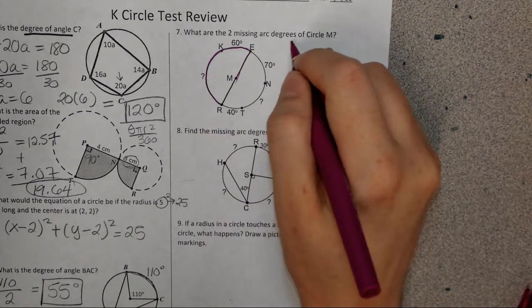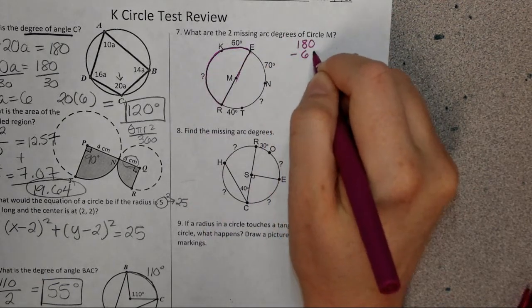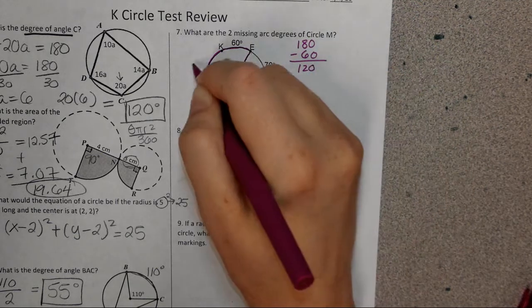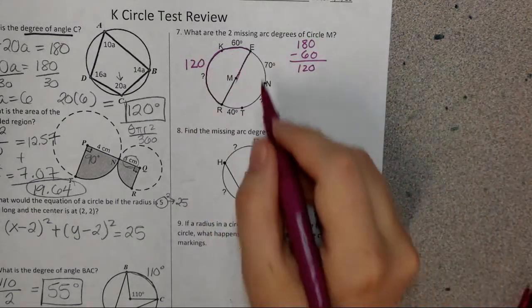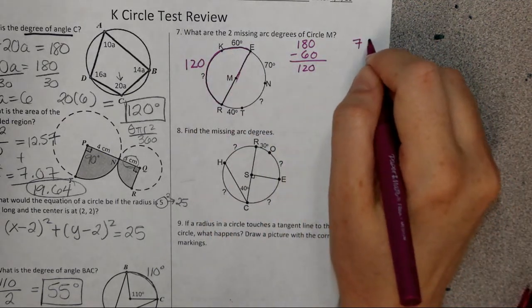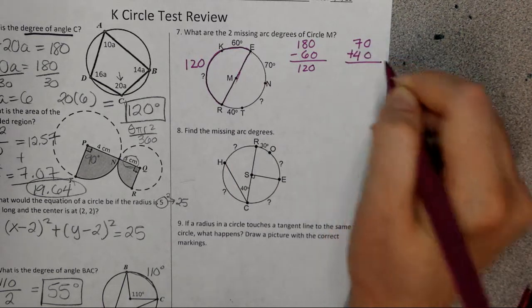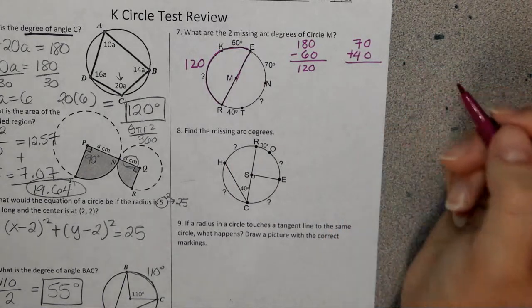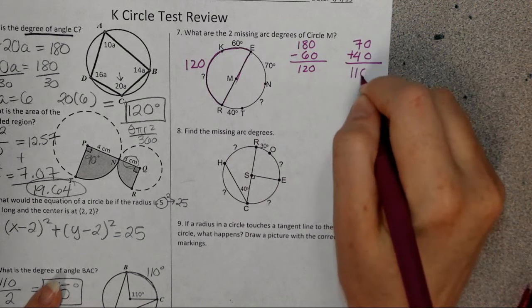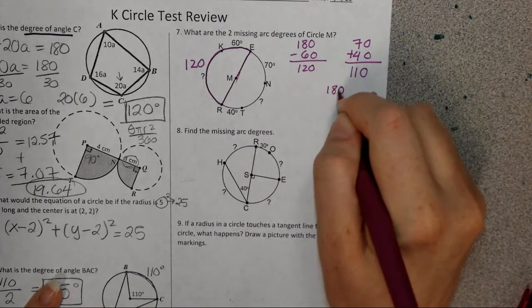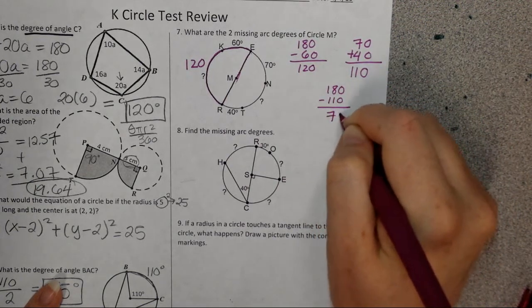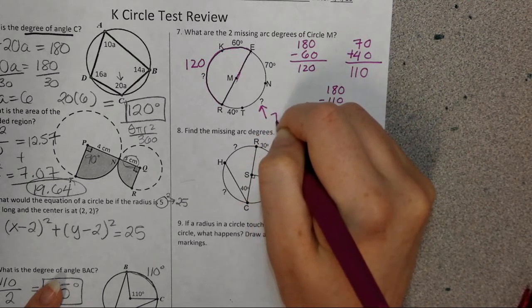So to get this, 180 minus 60 is 120. And then over here, we need to add up 70 plus 40 first. So that would be equal to 110. 180 minus 110 leaves us with 70.